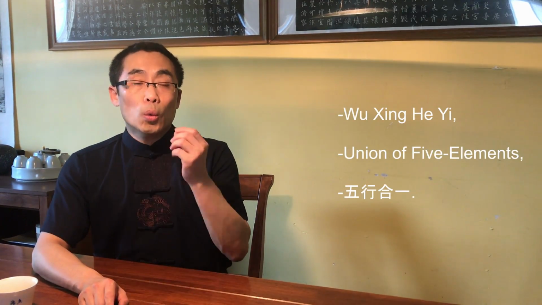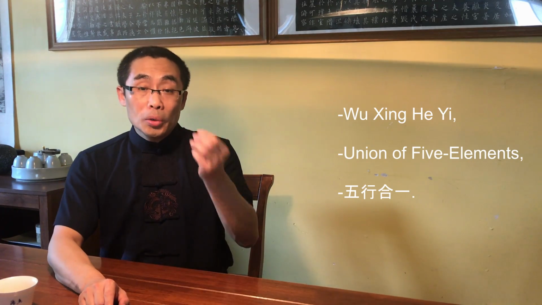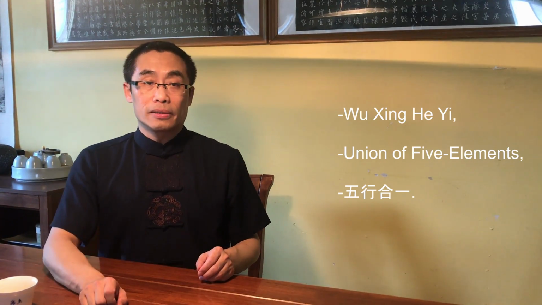Now, what will be a still higher stage of practice? Some classic Xingyi documents written by Li Cunyi, Liu Dianzhen, and other masters, in some books such as Xing Yi Quan Shu Jue Wei or Discover Subtlety of Xingyi written by Liu Dianzhen, call the highest stage Wu Xing He Yi, or union of 5 elements.